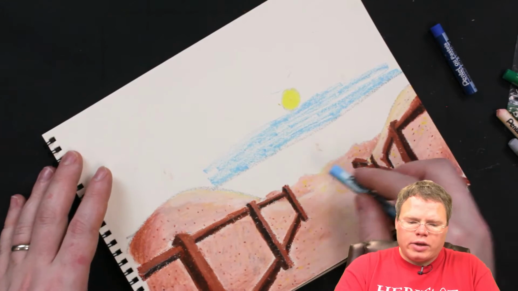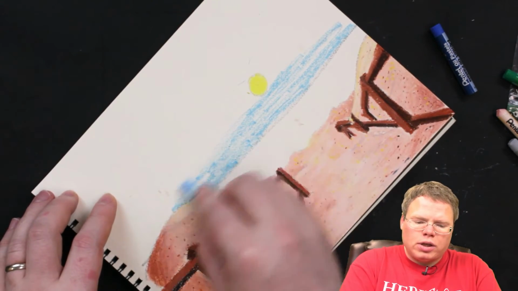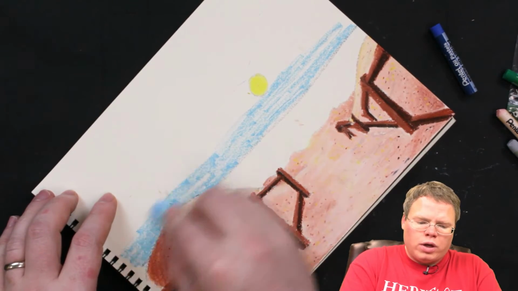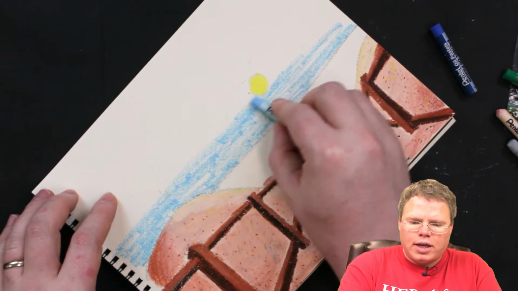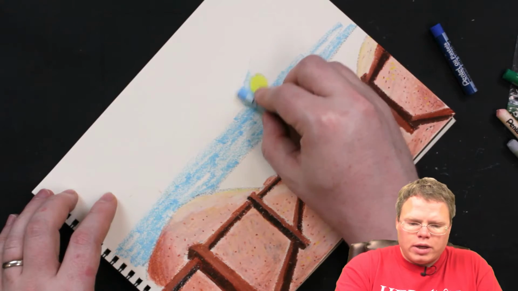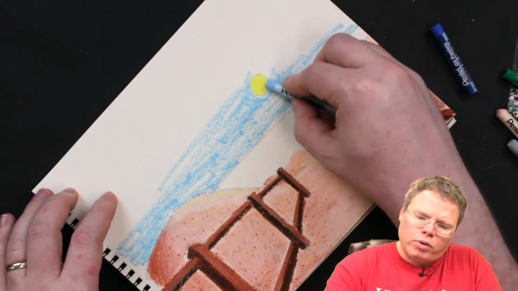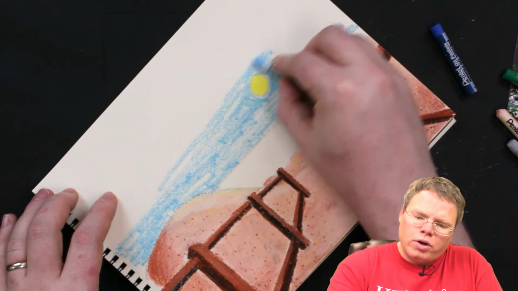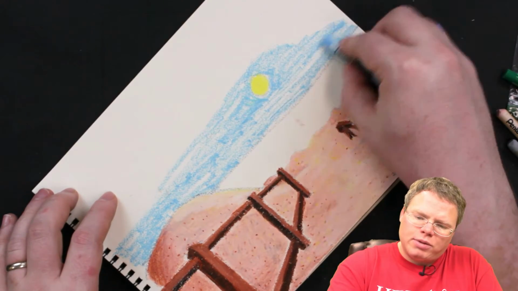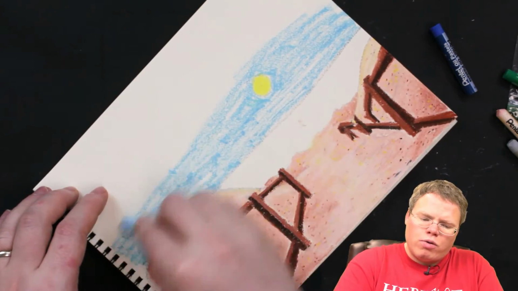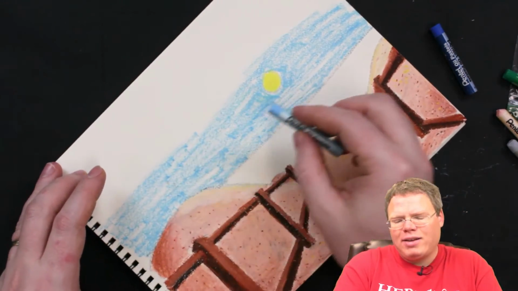Just like everything else, I'm layering my colors. A lot of times I have students who want to just put one color down and then say they're done. And maybe in kindergarten, first grade, for younger kids, that's kind of normal, that's understandable. But there comes a point where you know that it's going to take more than that, right?